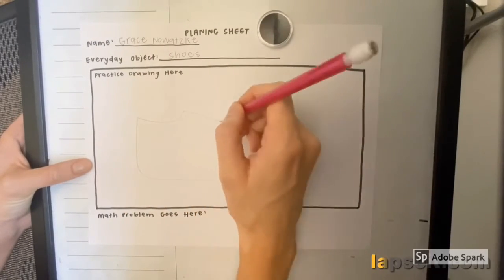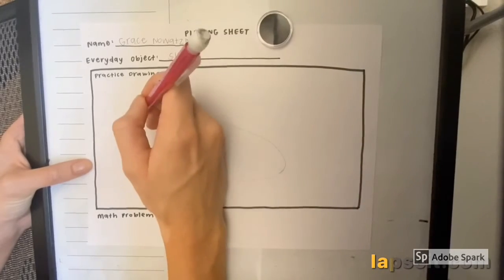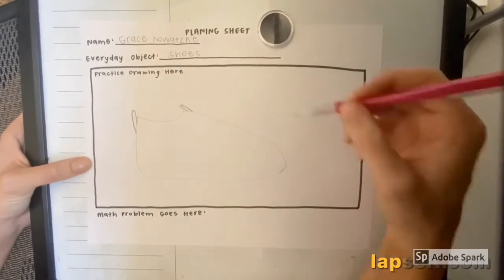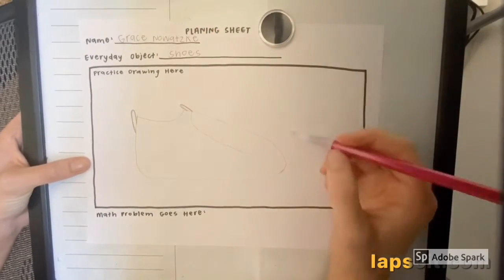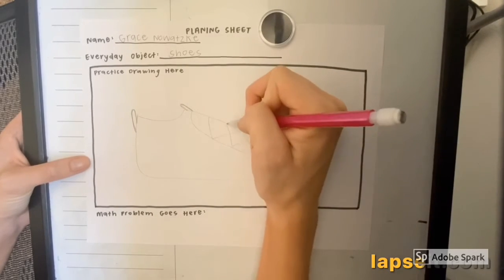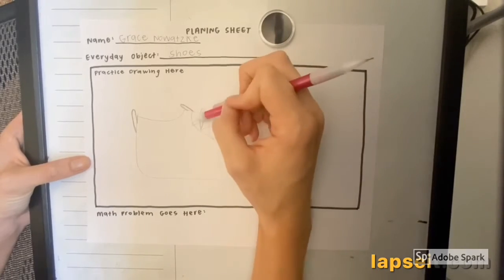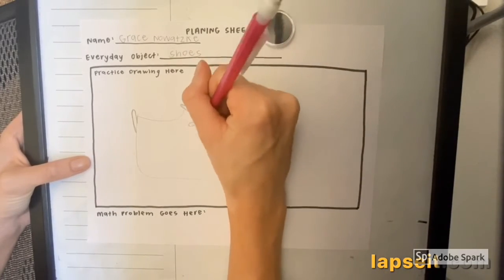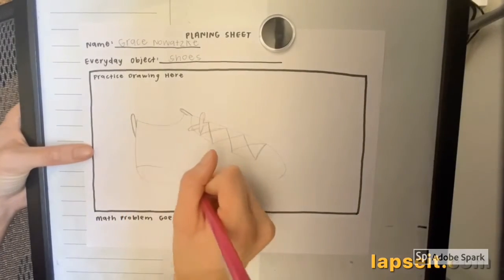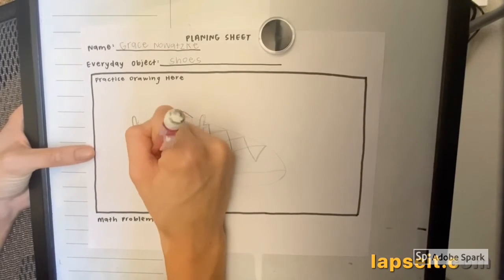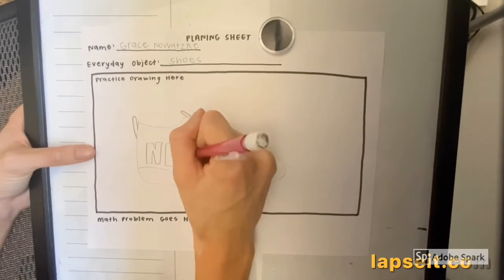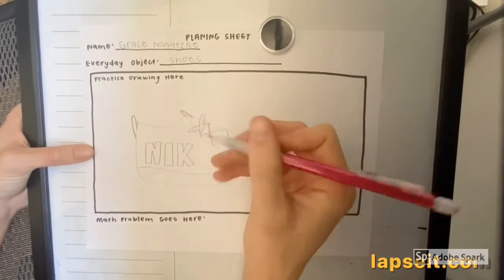I recommend beginning with simple shapes or the outline of your object, as I did here. Once you have the outline of your object, begin adding the other details that your object needs. For instance, shoes need shoelaces. Keep adding details as you desire. I will add the sole of the shoe next. After that, I decided that I want my shoes to have the word Nike on the outside, so I drew that in next.